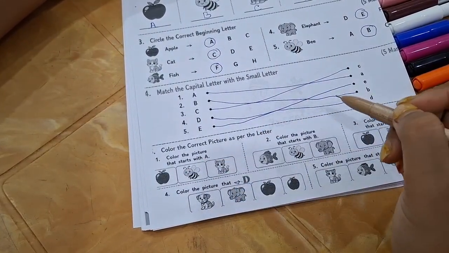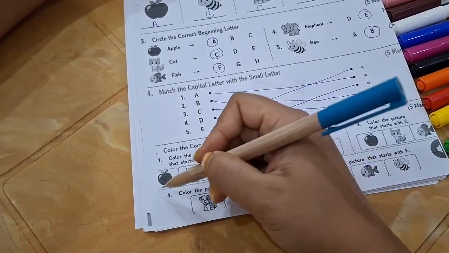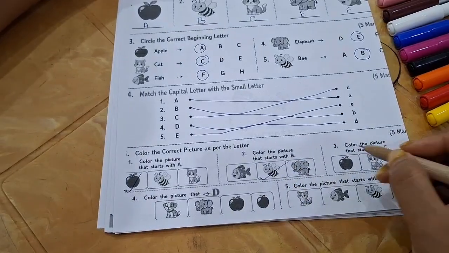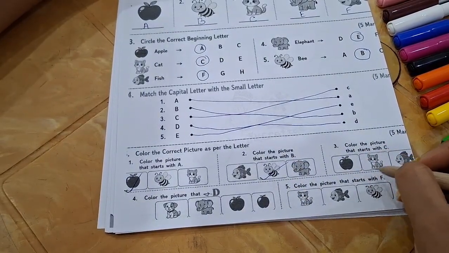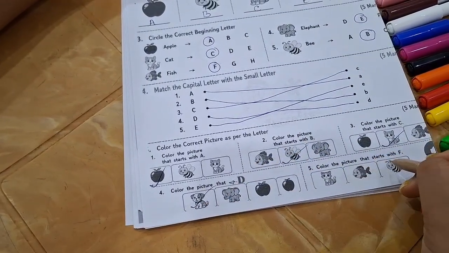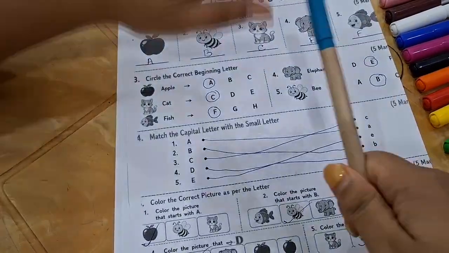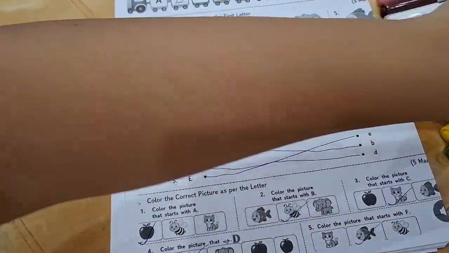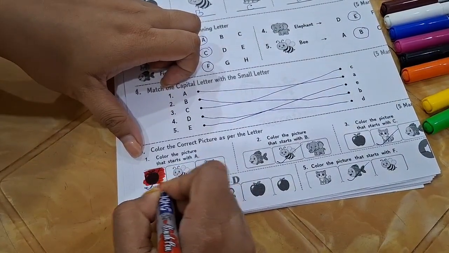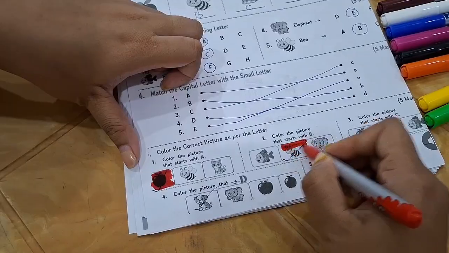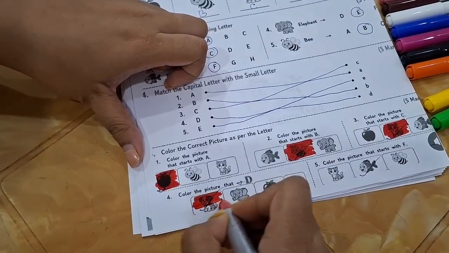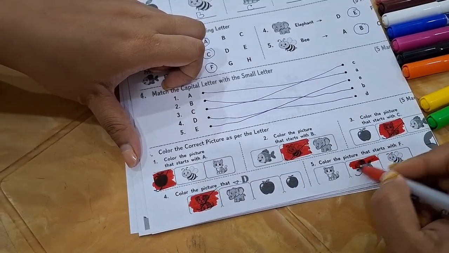Color the picture. Which one you have to color? Let's start with A. This one you have to color. Next, color the pictures with the start of B. This one is color. Next, color the picture with the start of C. This one is C. Color the picture with the start of D. Next, color the pictures with the start of F, fish. So we can color it. So first what comes? A. This one you can color pictures. Next we can color this one, then this one, then D for dog, this one, next F for fish, this one.